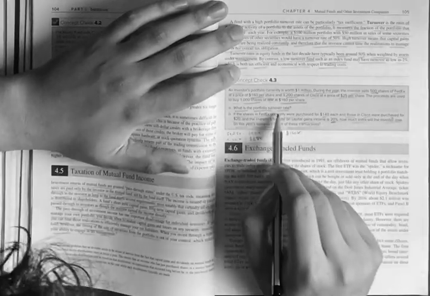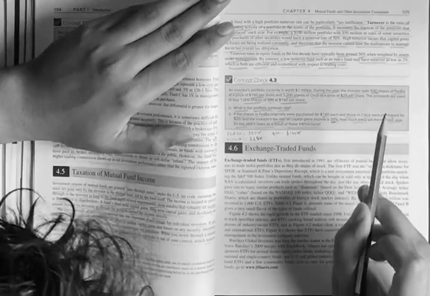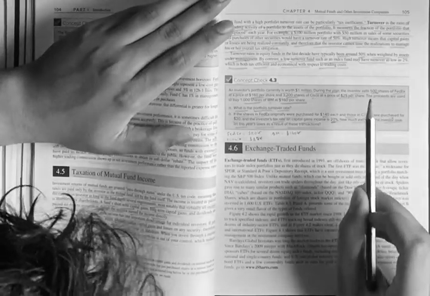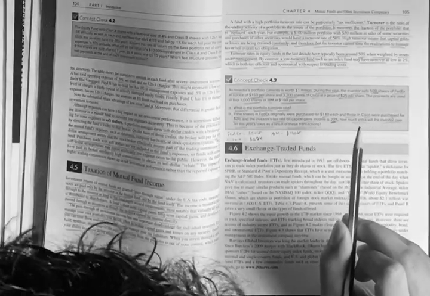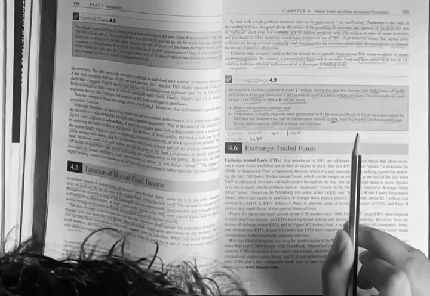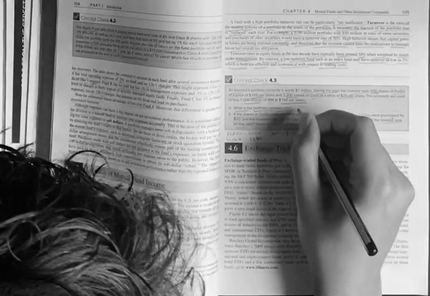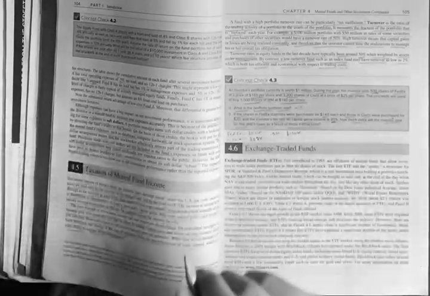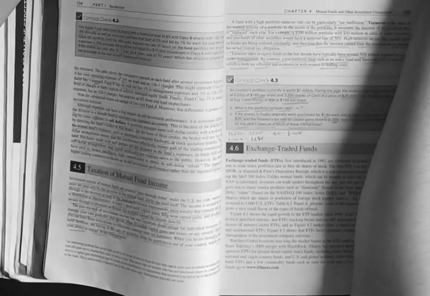What is the portfolio turnover rate? So portfolio turnover means the sales and purchases of other securities relative to the portfolio.